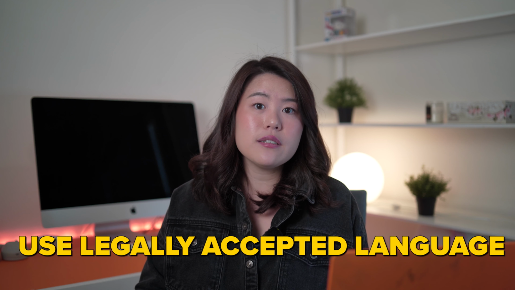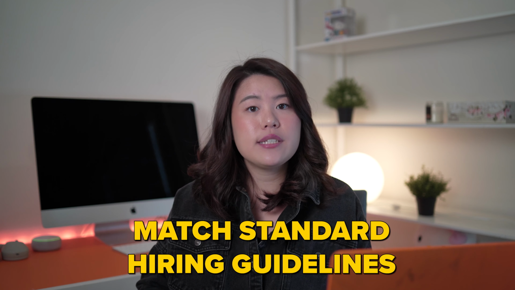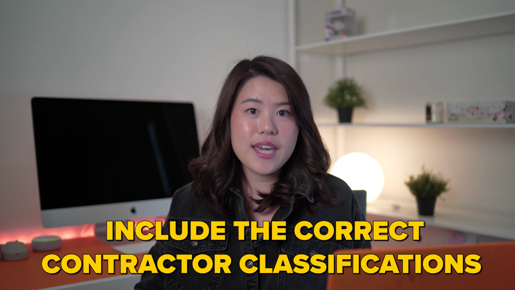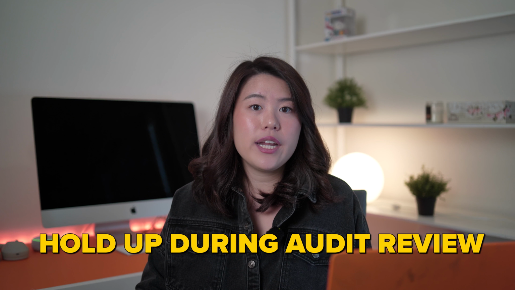Without one, the IRS or state agencies can argue that you treated them like an employee and assess back payroll taxes, penalties, and interest. LegalZoom's contractor agreement templates help ensure your documents use legally accepted language, match standard hiring guidelines, include the correct contractor classifications, and hold up during audit review. For an LLC issuing 1099s, this is a critical layer of protection.